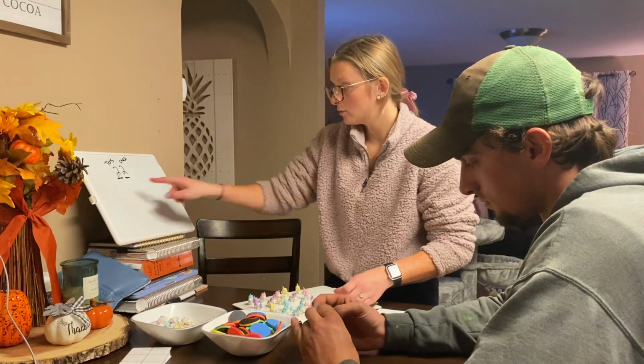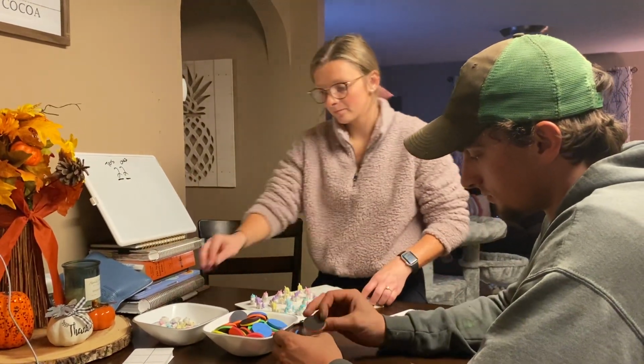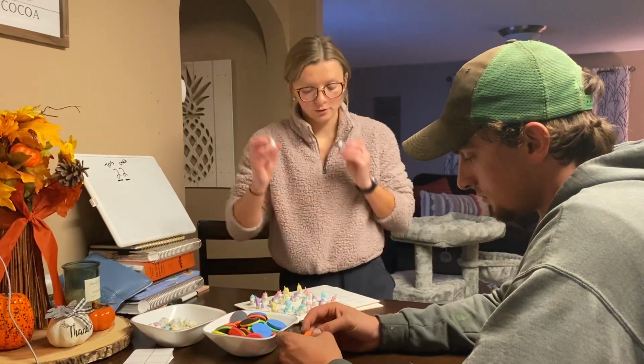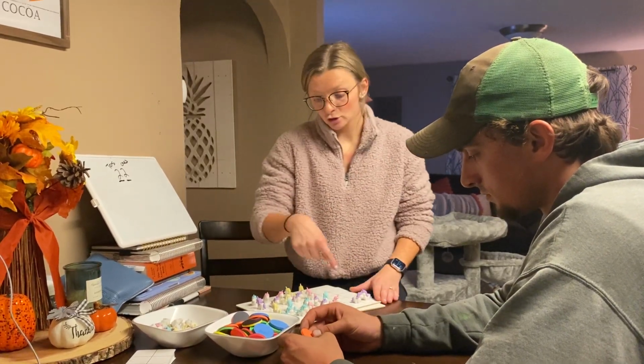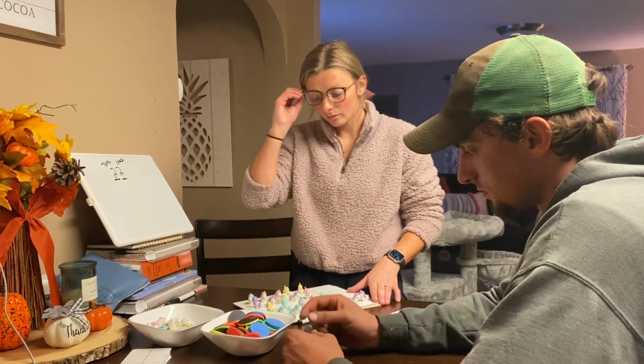And since we have the 2 tens here, we still need 2 ones. So I'm going to grab a third one, and I'm just going to put 2 little unicorns in that one. So I have 2 groups of 10, and then I have 2 ones.